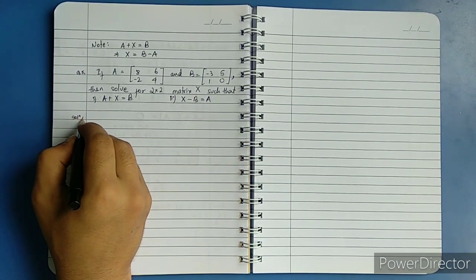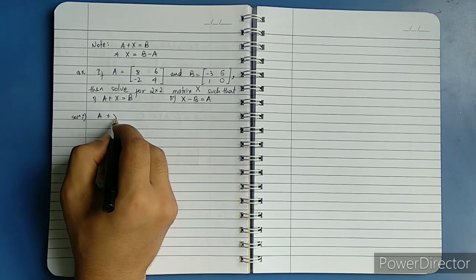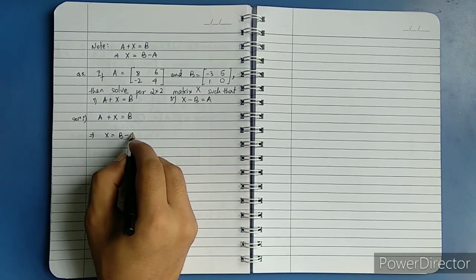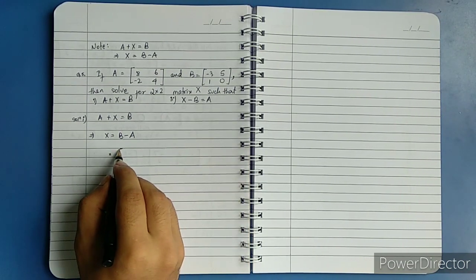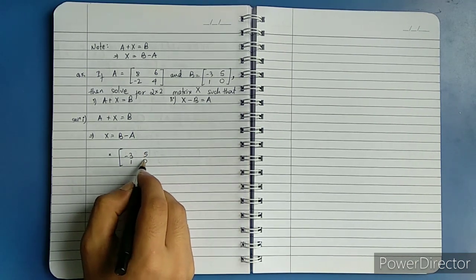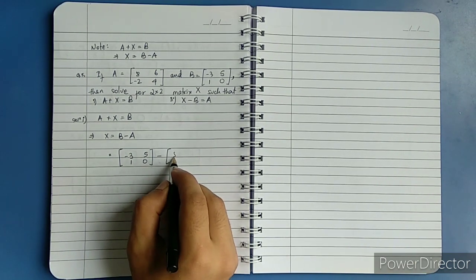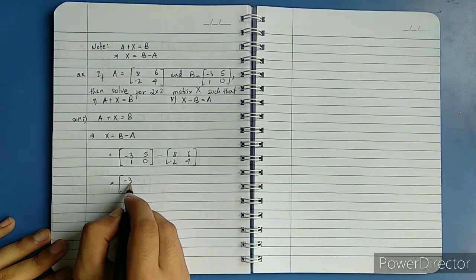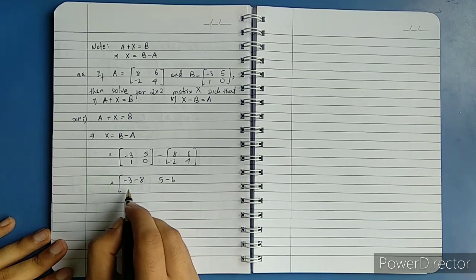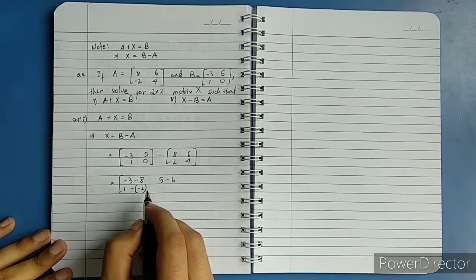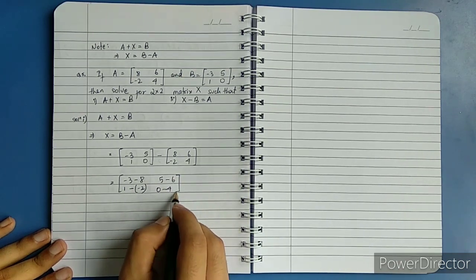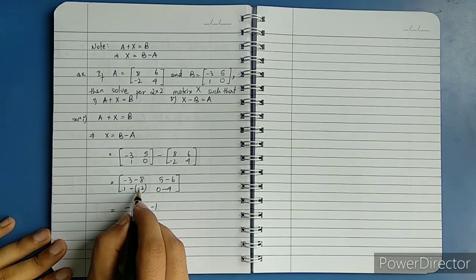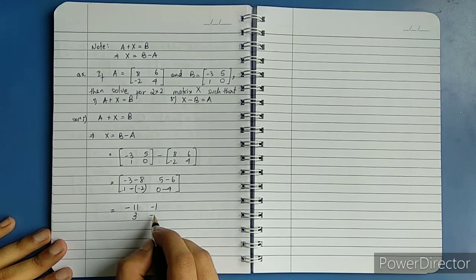So solution, let's solve the first part first. So A plus X is given to us as B. So from here we have X is equals to B minus A. The matrix B is minus 3, 5, 1, 0 minus the matrix A, 8, 6, minus 2, 4. So what we get is minus 3 minus 8, 5 minus 6, 1 minus of minus 2 and 0 minus 4. So this is minus 11, 5 minus 6 is minus 1, minus into minus is plus, 1 plus 2 is 3, and this is minus 4.